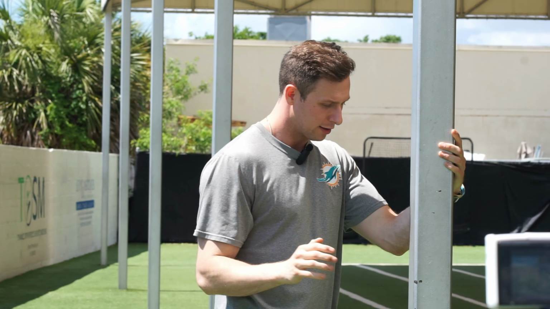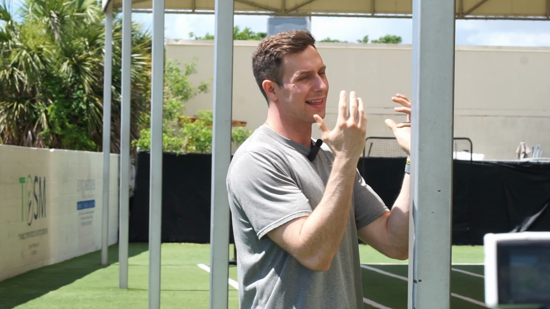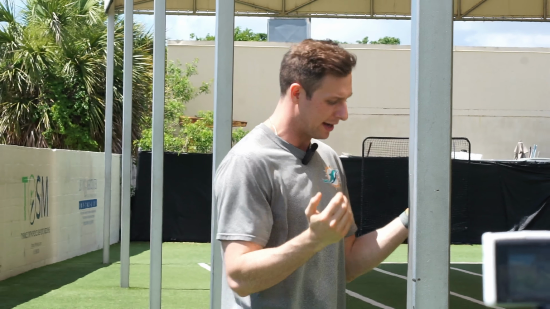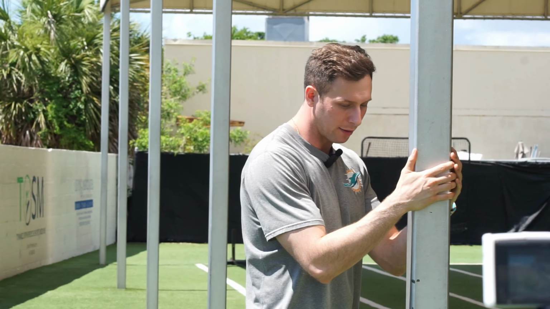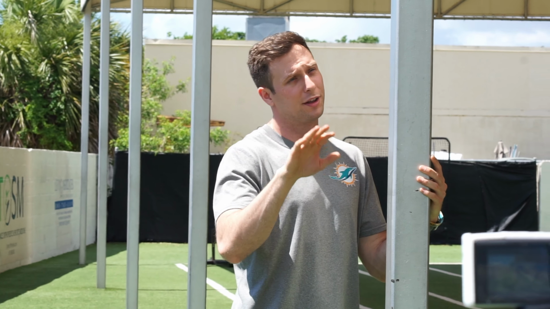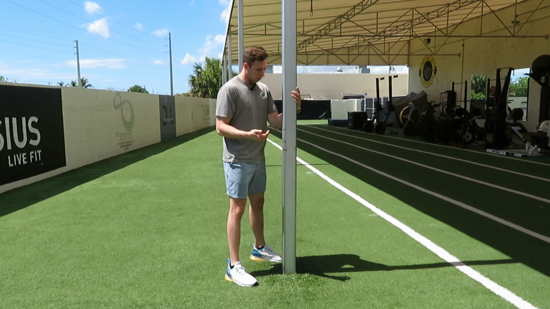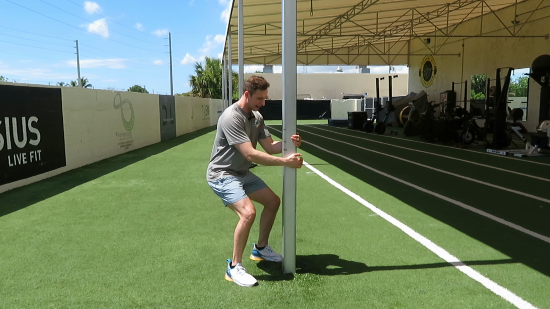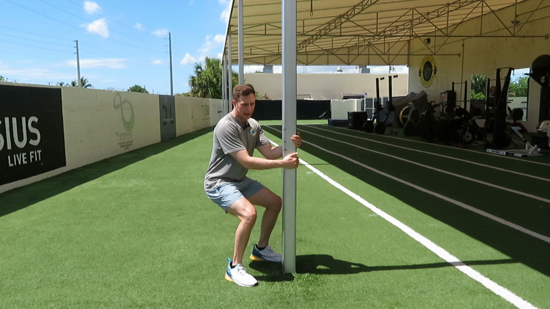So for this one, you can use anything, but you want something that is stable that you can control with your body weight. What essentially I'm going to do is I'm going to grab onto the pole, keep my chest up nice and tall, and you're going to slowly go down as far as you can to where you're not exacerbating your knee pain.